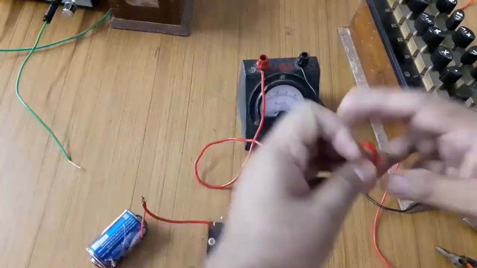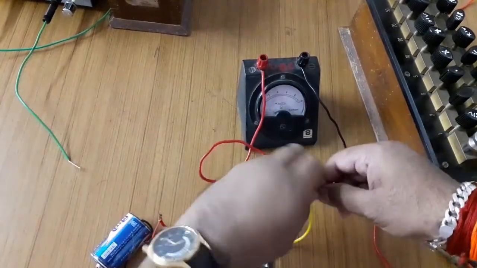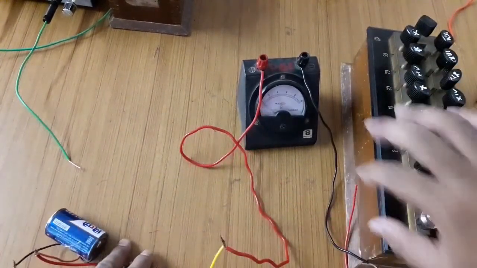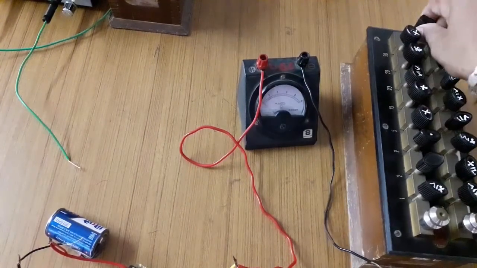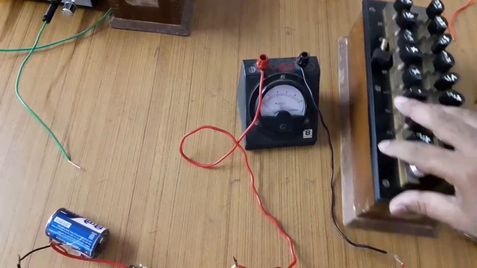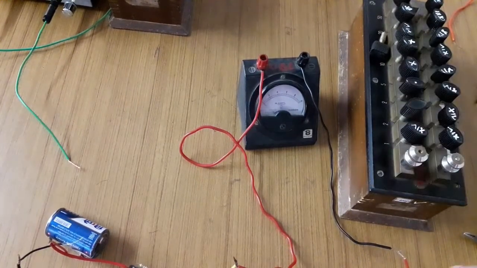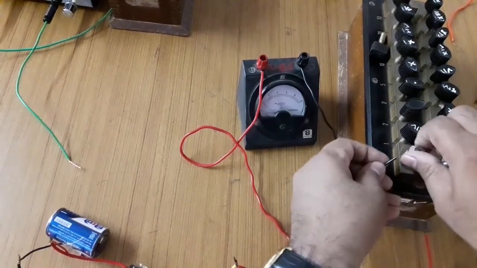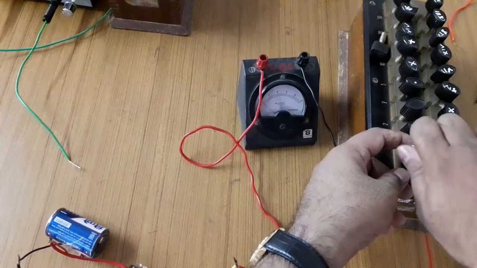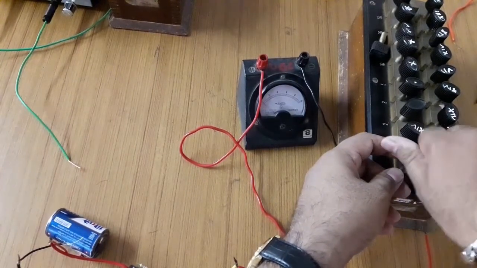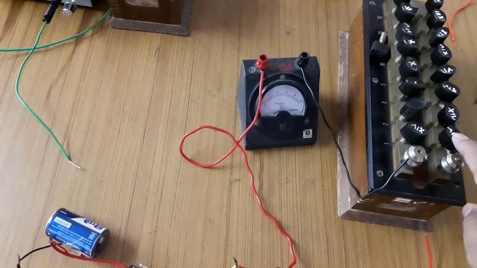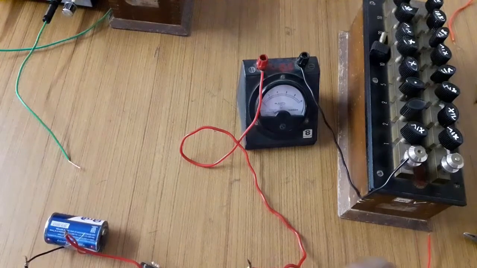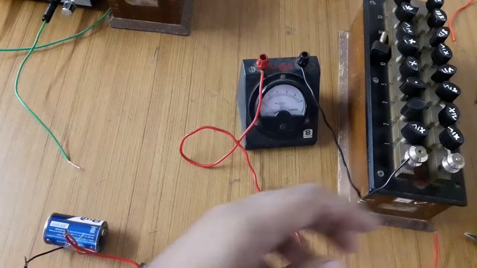Then we have the milliammeter, which is connected at this end. The milliammeter goes to the load resistance. I would suggest that initially you just remove it, even though we are going to take the 0 ohm resistance. Just remove the infinity key and connect this to the resistance box. After that, connect this end to this wire here, this black wire.